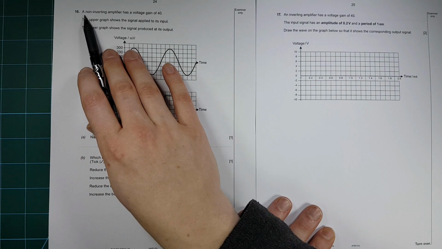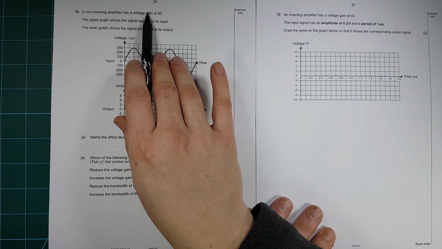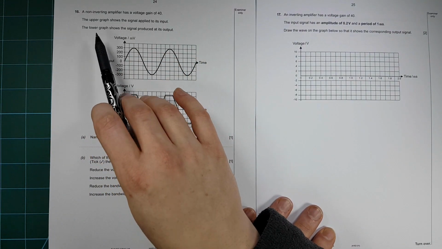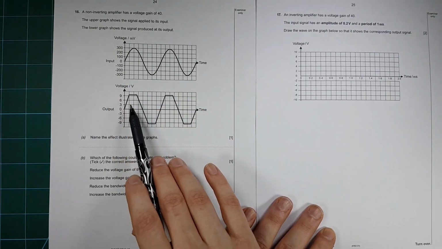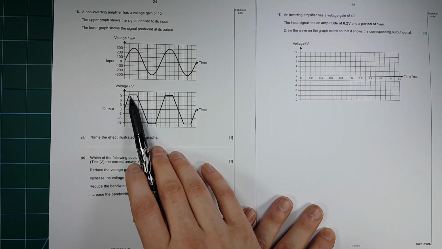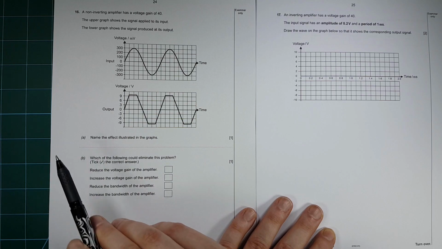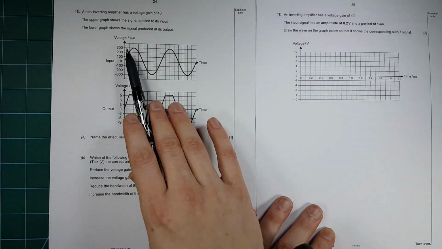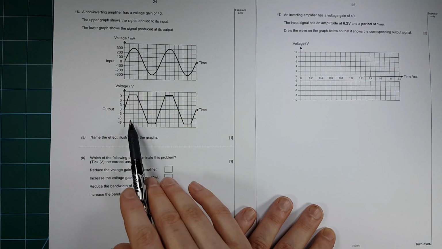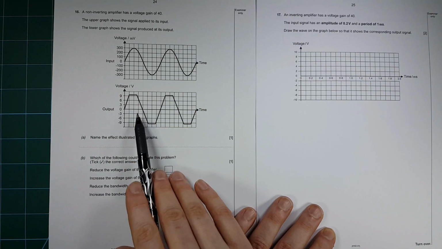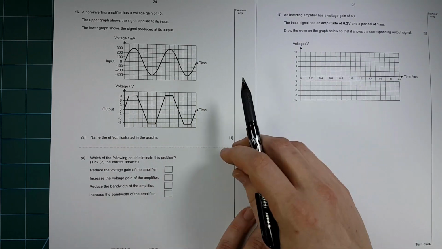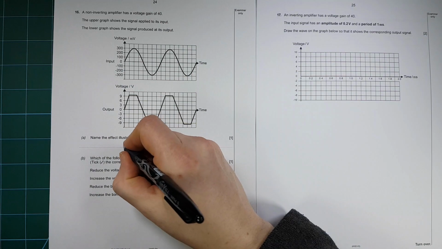Question 16. A non-inverting amplifier has a voltage gain of 40. The upper graph shows its input signal. There's its output signal. Notice it's got some clipping distortion here because it's been amplified too much and it's gone above the power rails. Name the effect illustrated in the graphs. I assume that's what they want, clipping distortion.